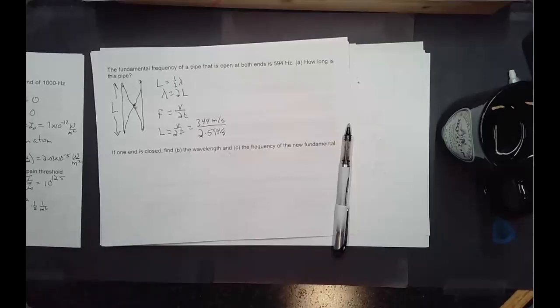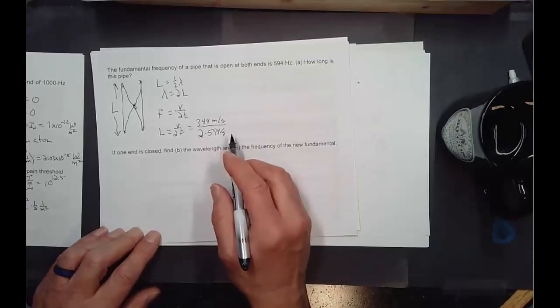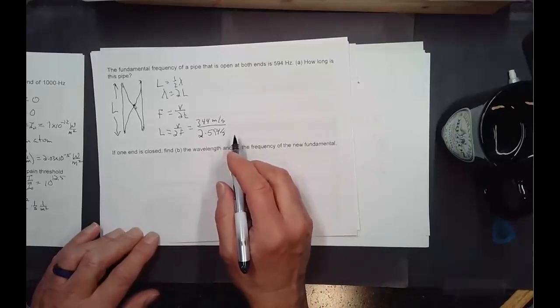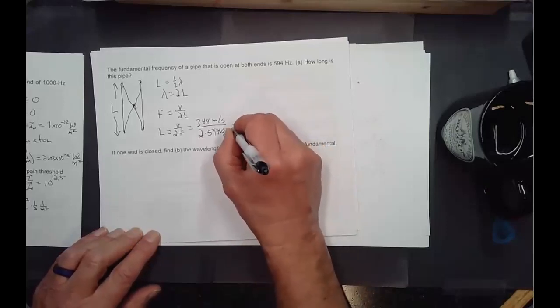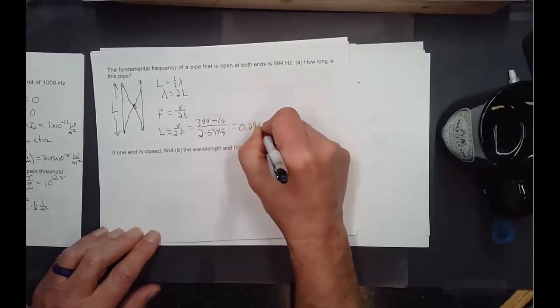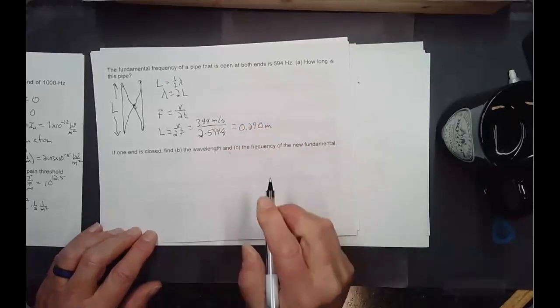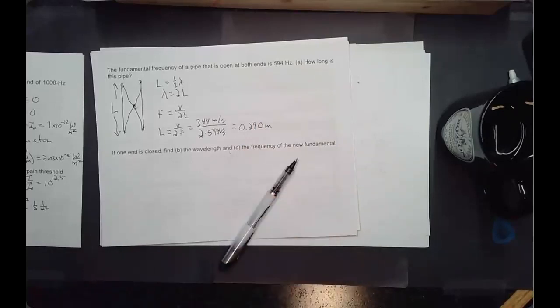Okay, there we go. Let's see, to 3 sig figs, I would have 0.290 meters. So 29.0 centimeters, in other words, which is, I don't know how long that is.